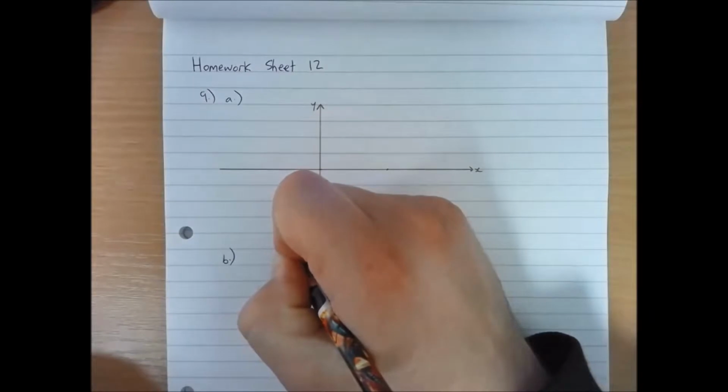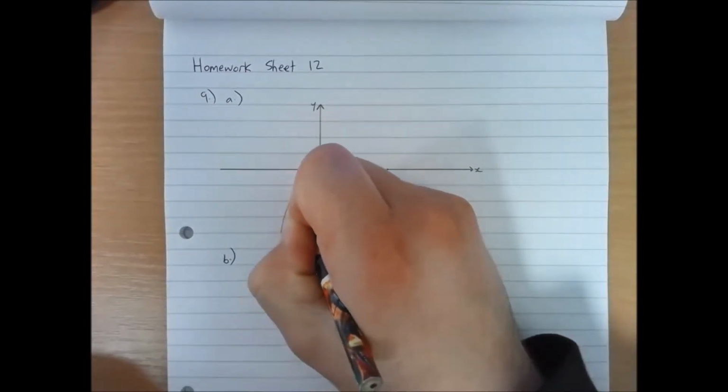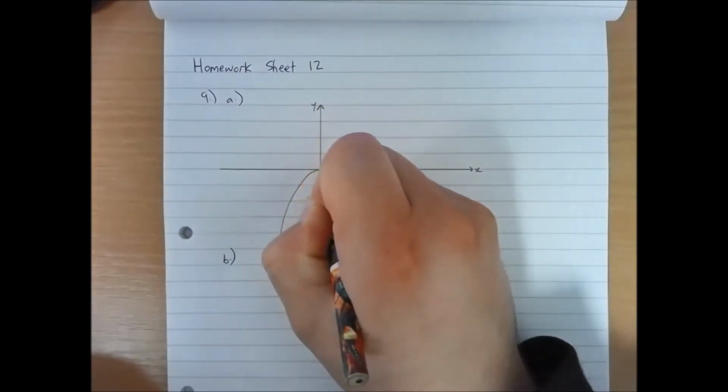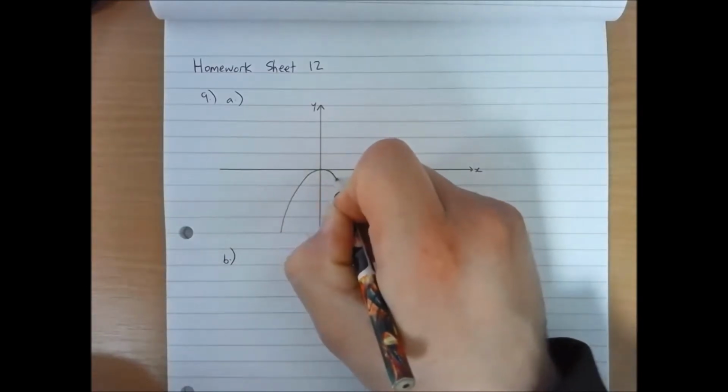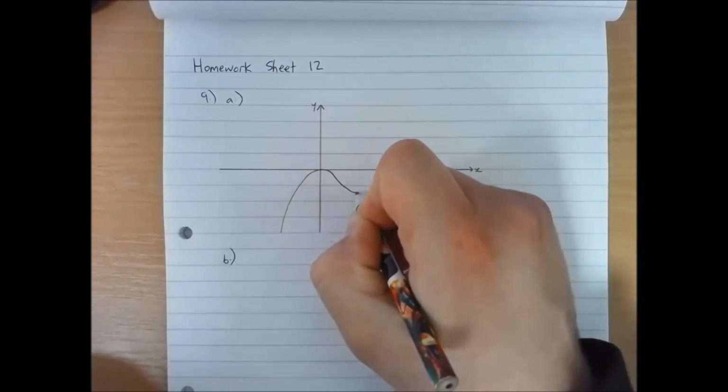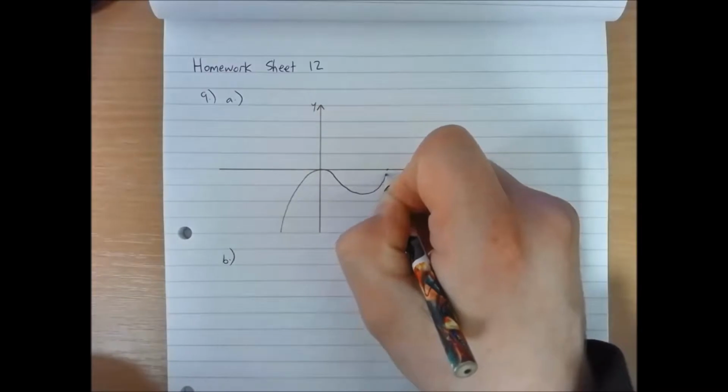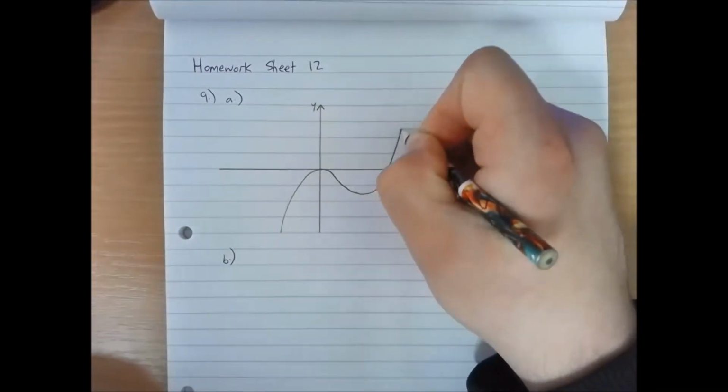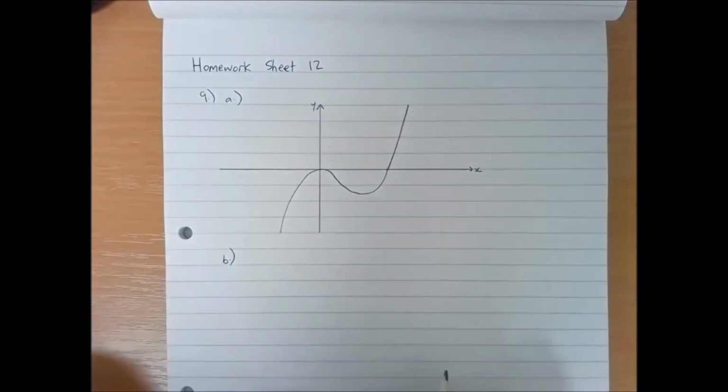So, it's going to start off at negative infinity, come around to form a local maximum, form a local minimum between the points x equals 0 and x equals 2, before cutting back through and tending up steeply towards infinity.